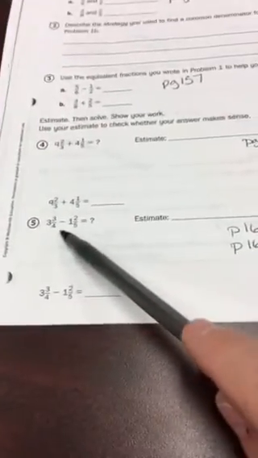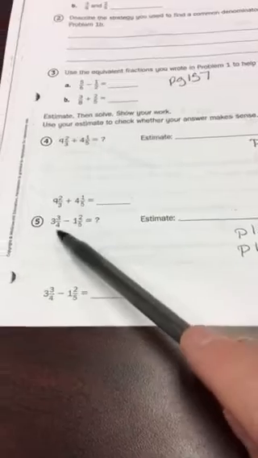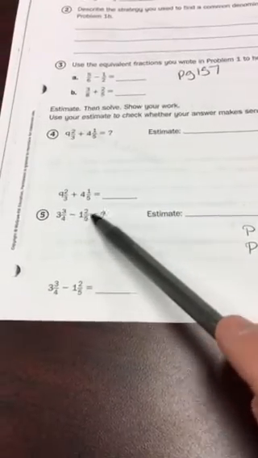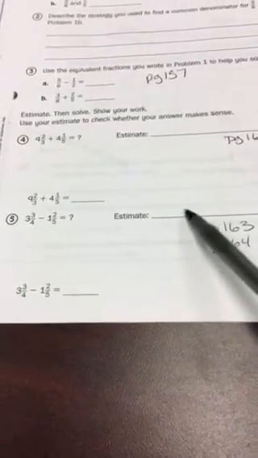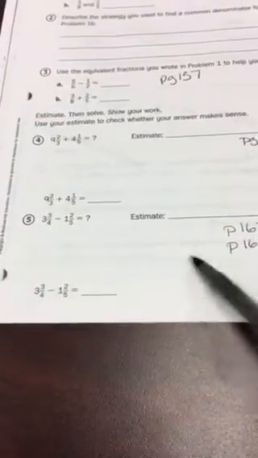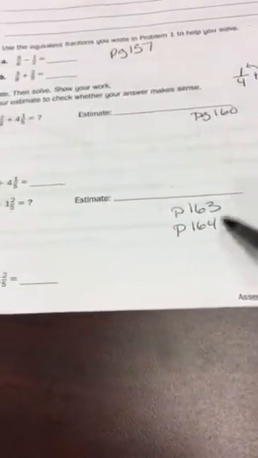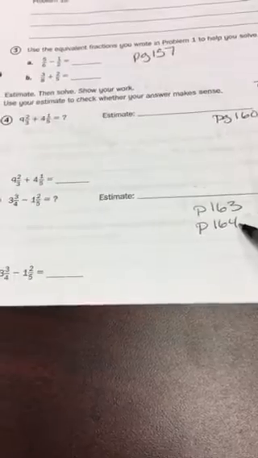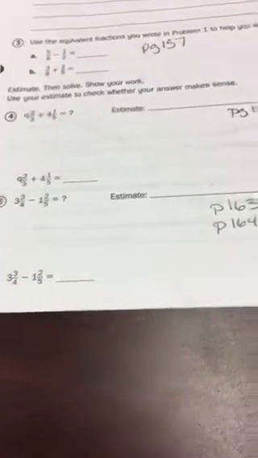And then the same kind of problem except subtraction. If you have 3 3/4 minus 1 2/5, about what should the answer be? And then use this space to solve it. Pages 163 and 164 in your math journal are when we practiced these. And this is for the actual correct answer.